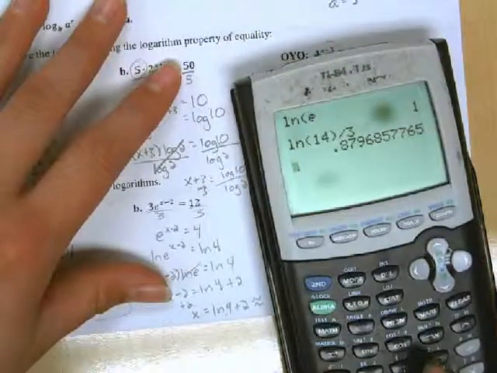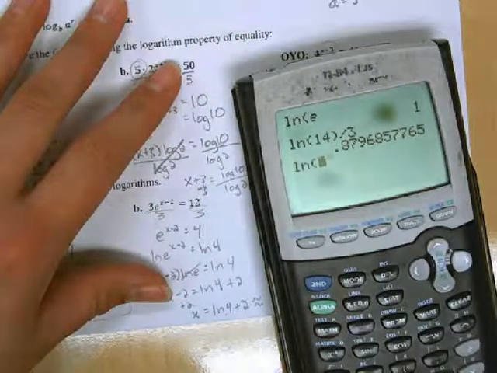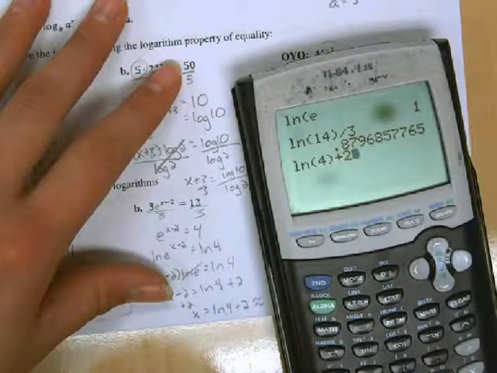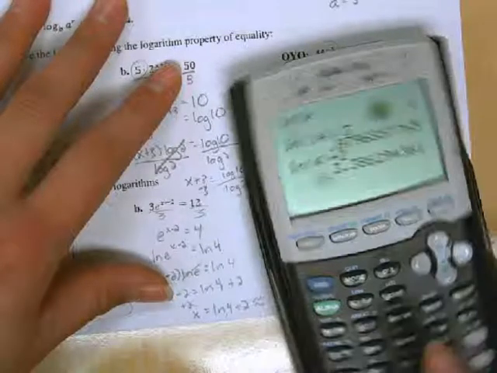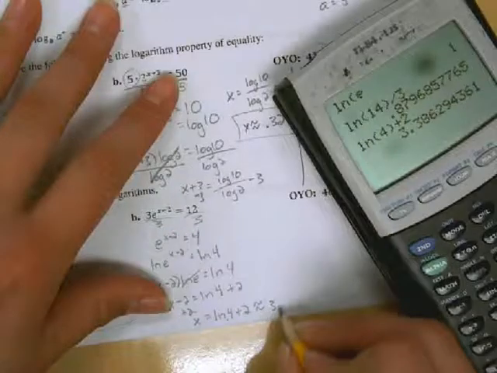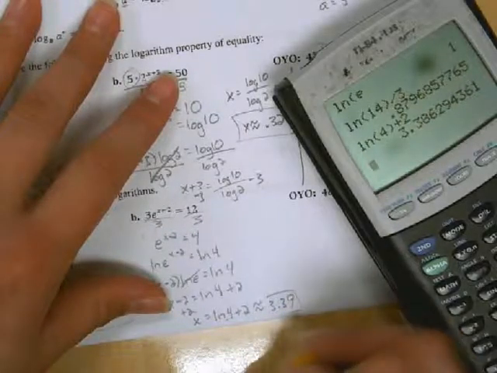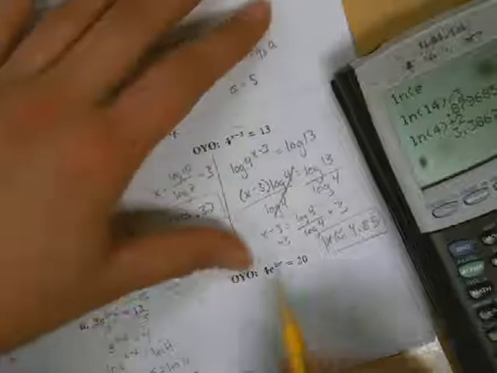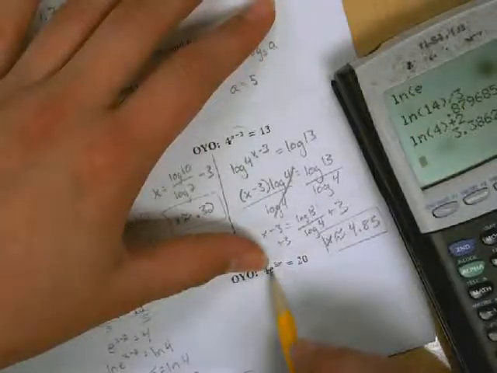We get the natural log of 4, close parenthesis, plus 2 equals 3.39. It's going to round up. So 3.39 is your approximate answer there. 3.39. Okay, so here, do the next one on your own.